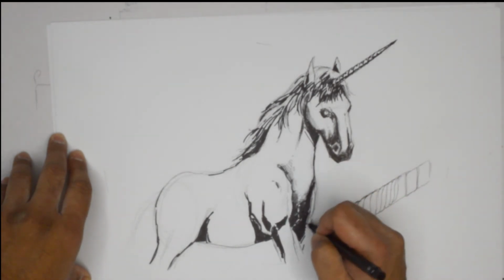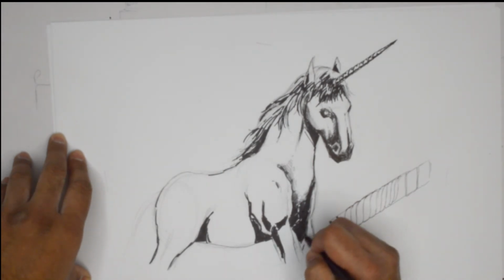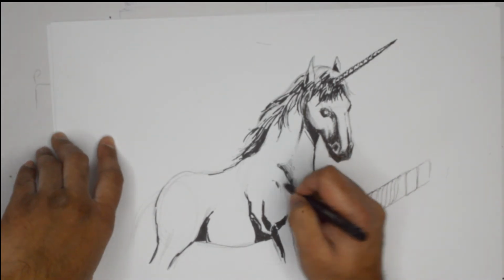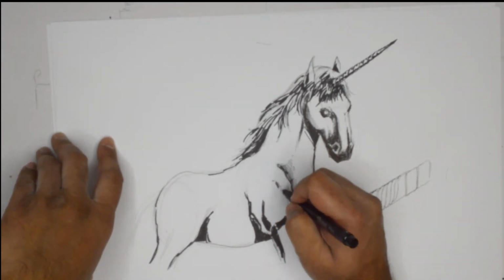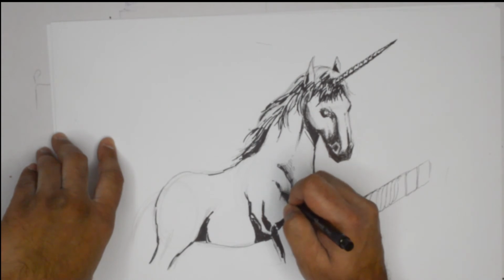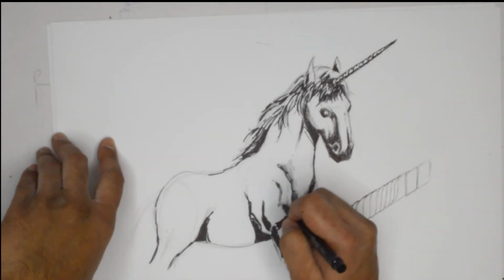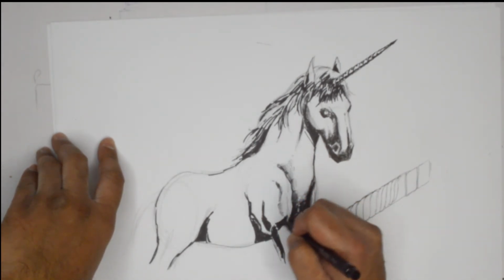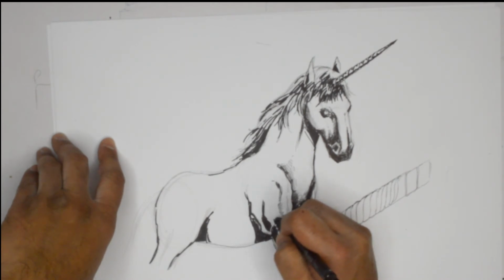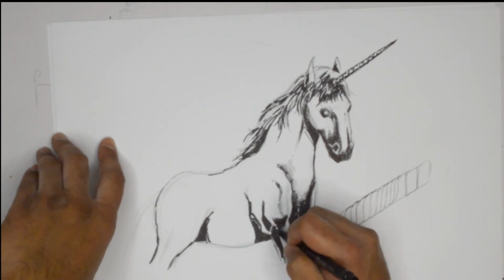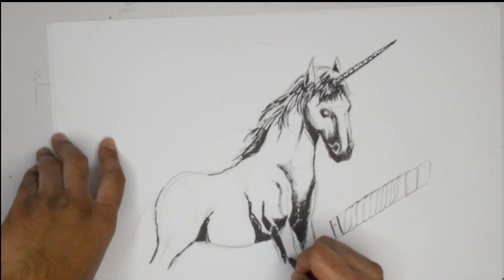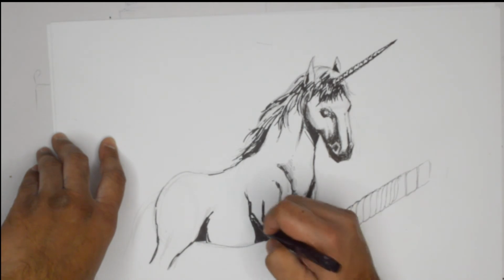So just going to want some quick tones here. The muscle structure of a horse essentially has to be highlighted. Usually it just stands out in a light source, and it's a very muscular beast. And of course unicorns are not shown as any different.